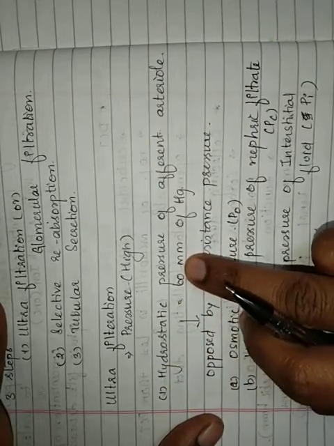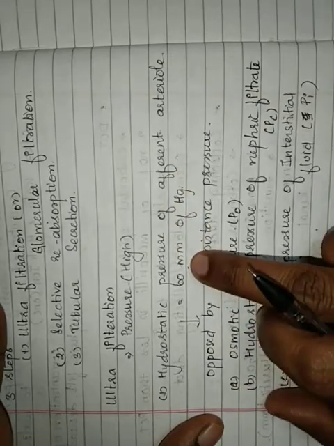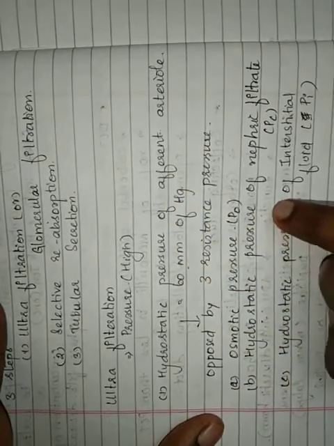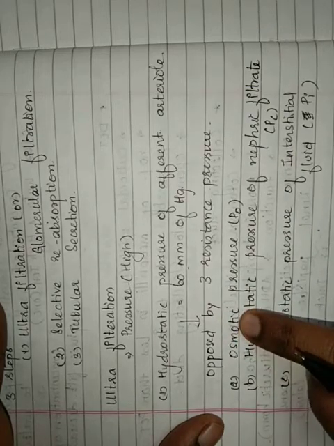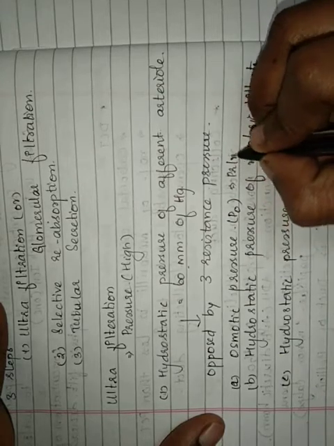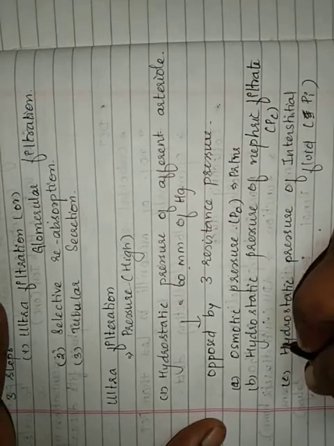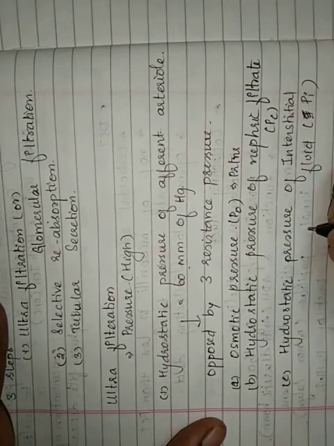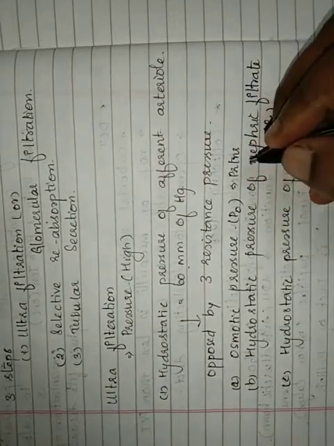That is, at the 60 mm of mercury pressure the blood enters the glomerulus through the afferent arteriole. Then 3 pressures will oppose. First one, osmotic pressure. Osmotic pressure is given by the proteins present in the blood in the glomerulus. Already there is some blood in the glomerulus, so when new blood comes in, the proteins in that blood are going to exert some pressure.